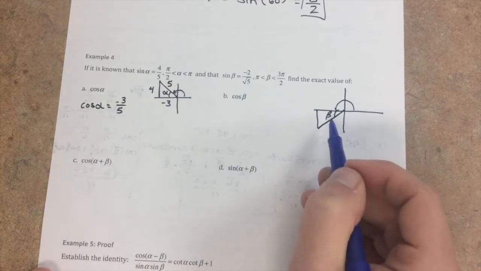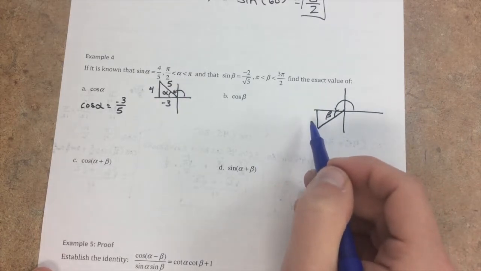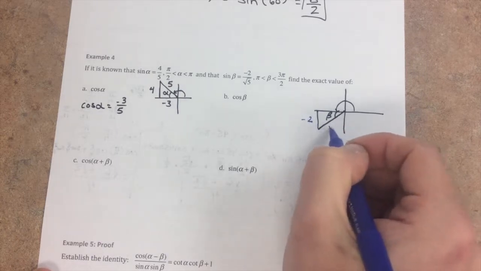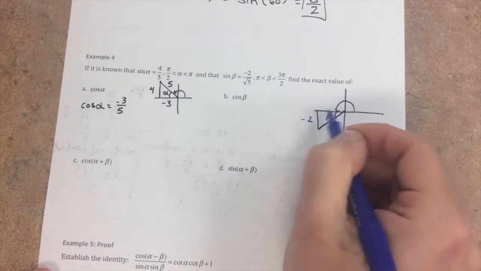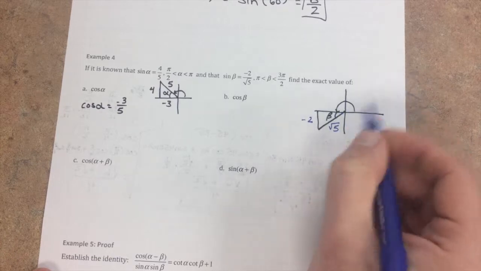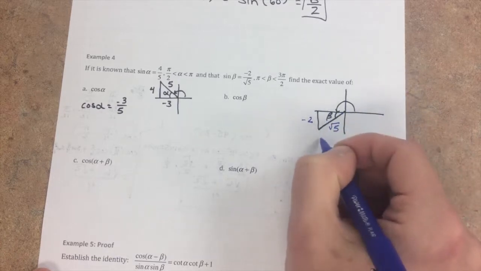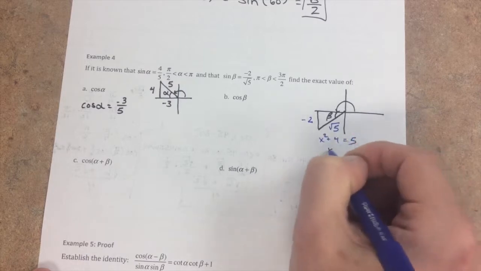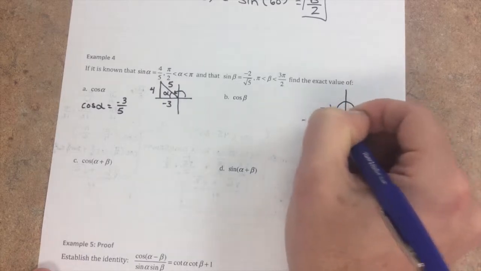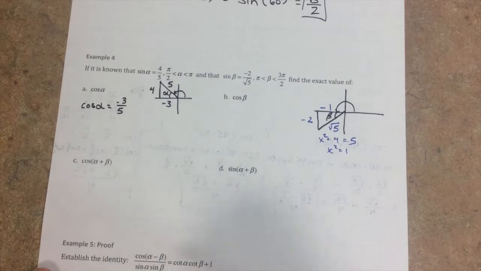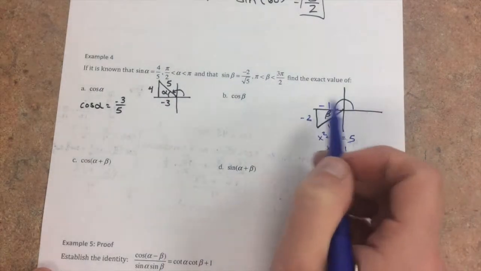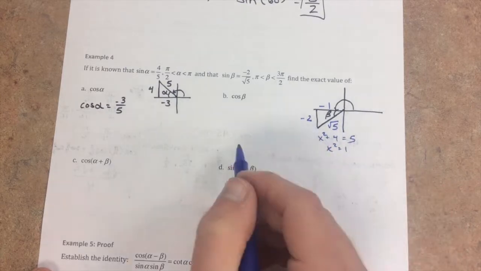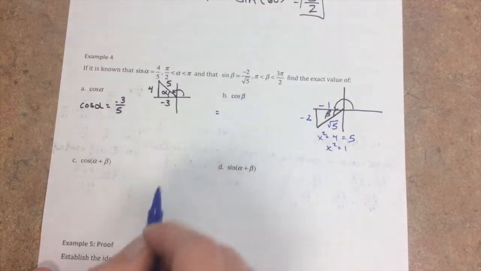With beta, I'm in the third quadrant. Sine is opposite, so -2 over root 5. So I have to find this third side. So that is x squared plus 4 equals 5, or x squared equals 1. So this is -1 because it's in the third quadrant. It's super important that we know the directions that we're going in. Otherwise, our signs get mixed up pretty quickly.